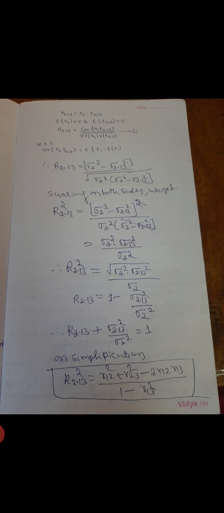Now, squaring on both sides, R2.13 square is equal to sigma 2 square minus sigma 2.13 square, that bracket square, divided by sigma 2 square into sigma 2 square minus sigma 2.13 square. Sigma 2 square minus sigma 2.13 square cancelled. Only sigma 2 square minus sigma 2.13 square divided by sigma 2 square remains.